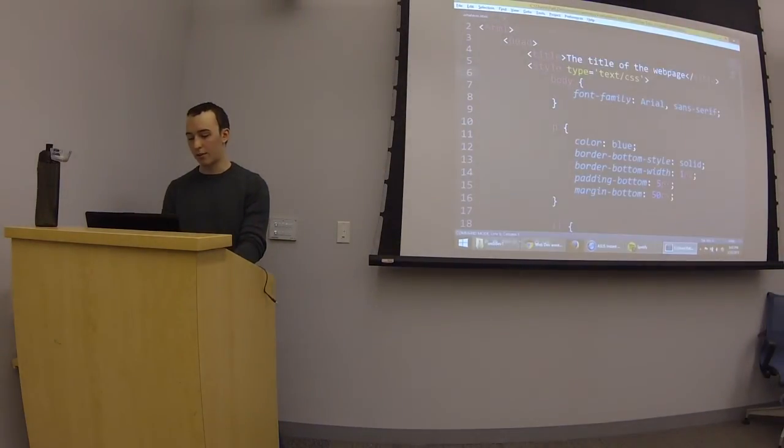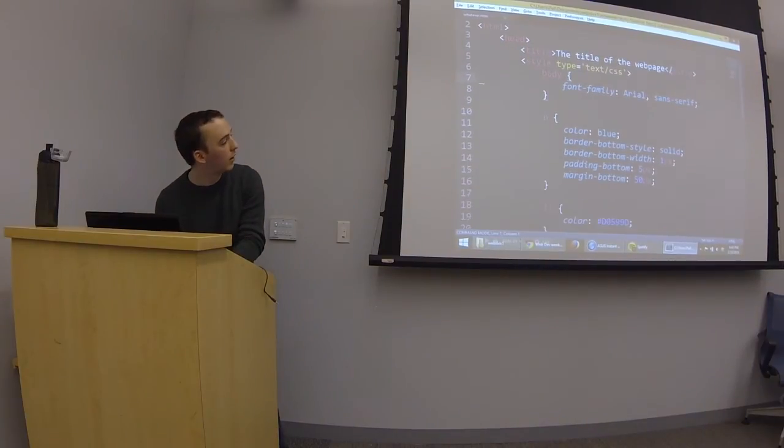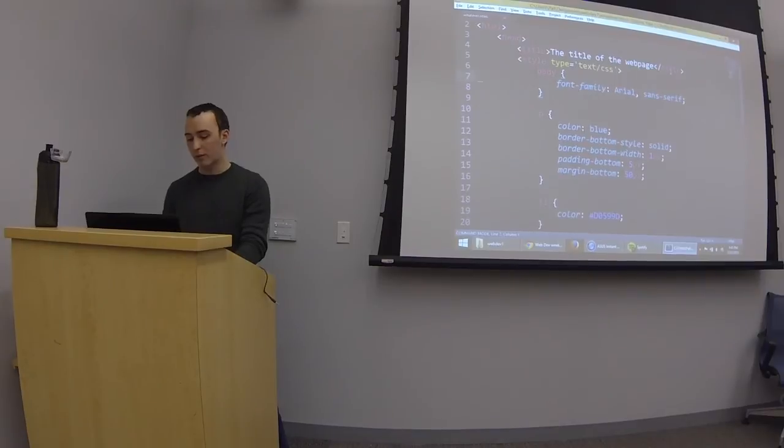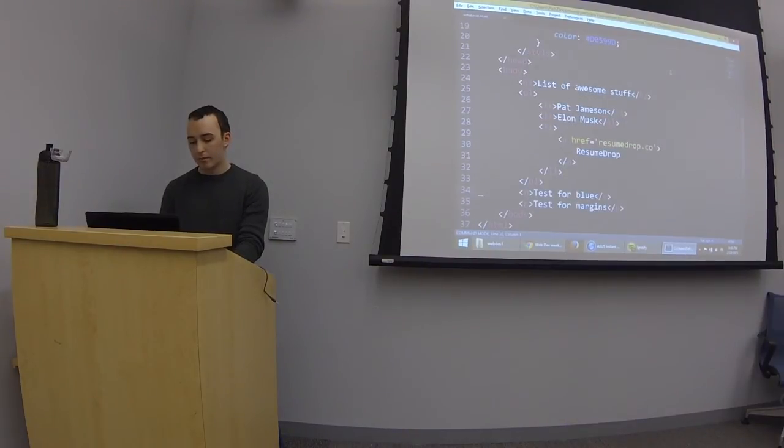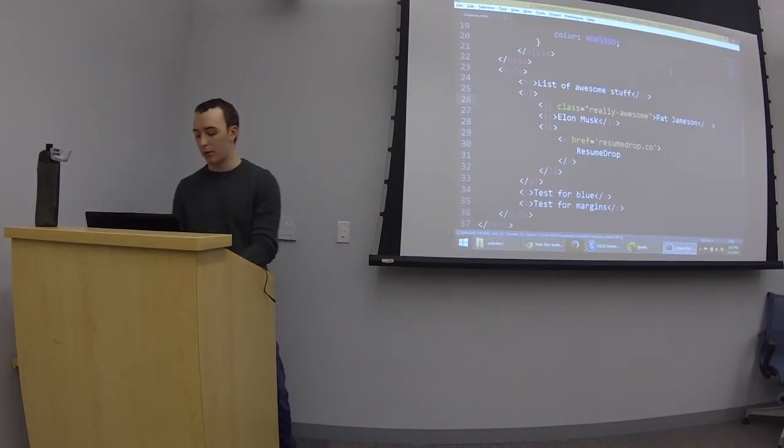So let's add a class to our example. I'm going to zoom out a little bit. So I'll add a class, really awesome. It has to be one word, because if you have a space in between, then that's 2 classes. So you can have more than one class on one element, but make sure that one class is always one word. So I'll do really awesome.